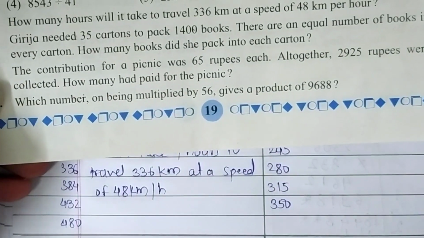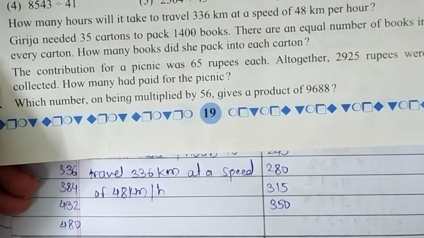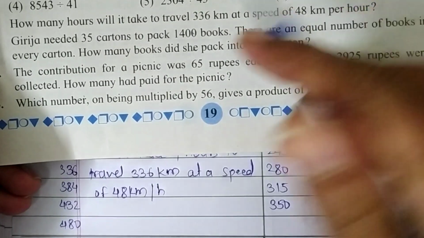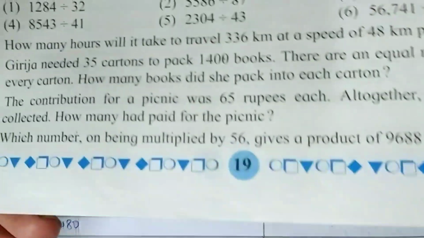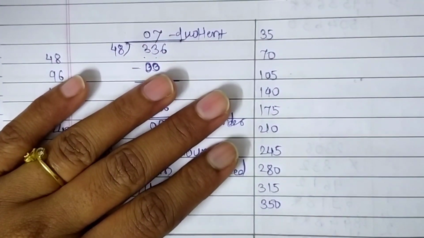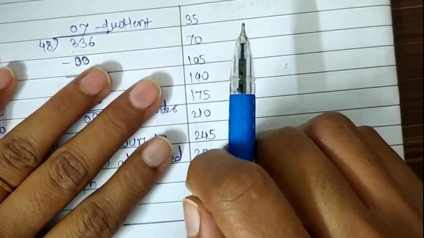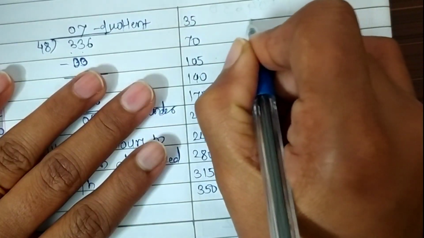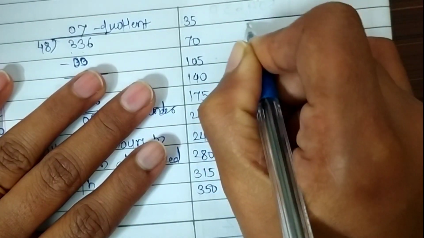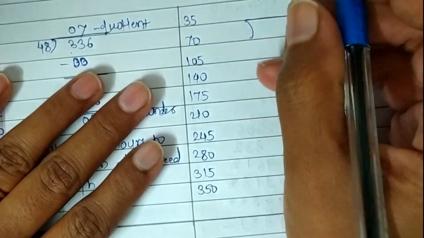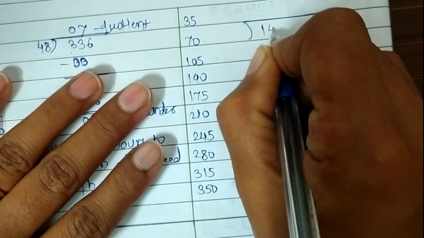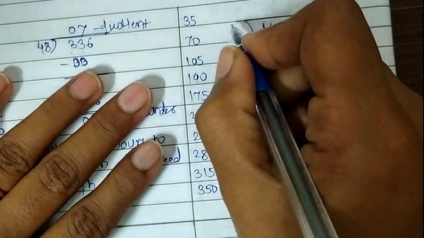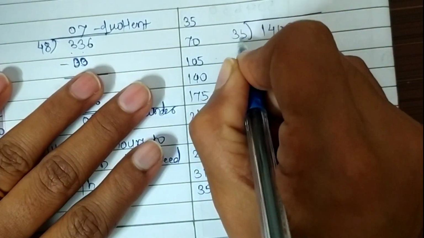So let's divide it. For this, we have to write the table of 35 and then divide it. Here I write the table of 35. Let's divide it. The total number of books are 1400 and the cartons are 35.